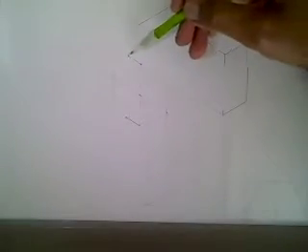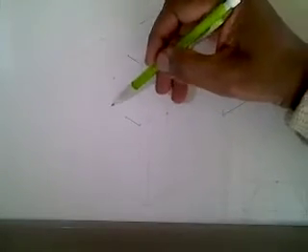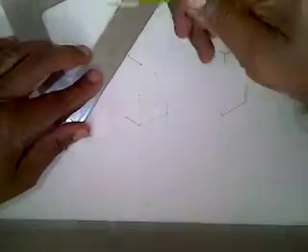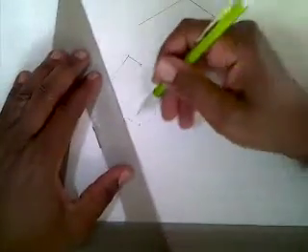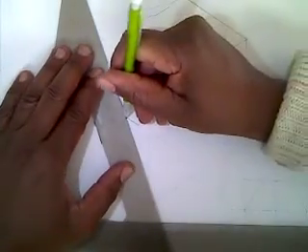This will be the top part of the hexagon, this will be the bottom part of the hexagon. Now then you join. It will look a little bit out of shape because it is drawn isometrically. So there we are.